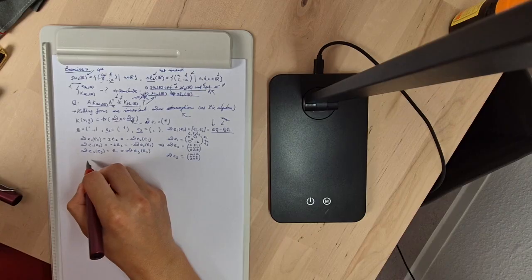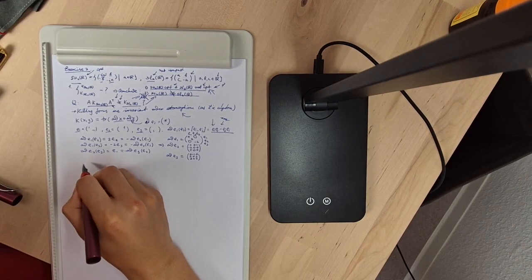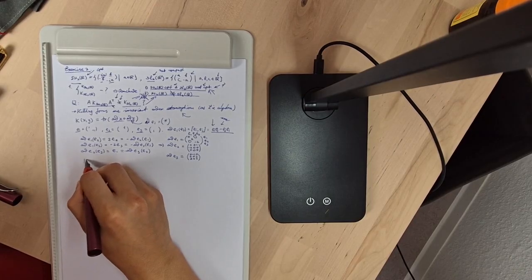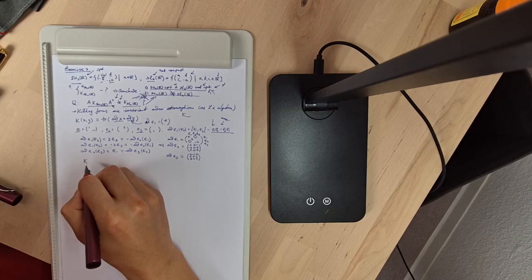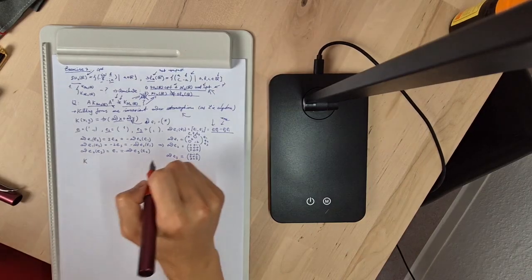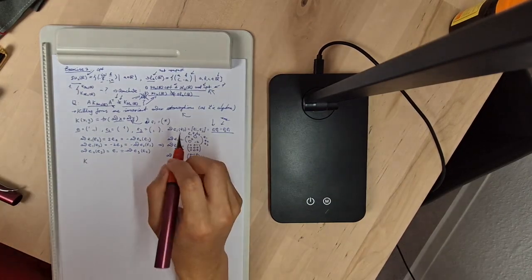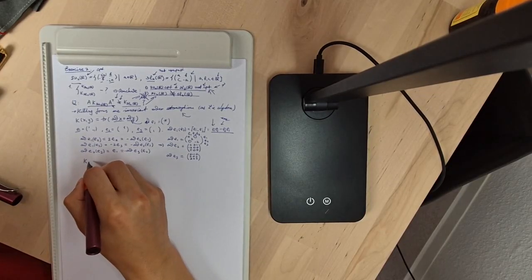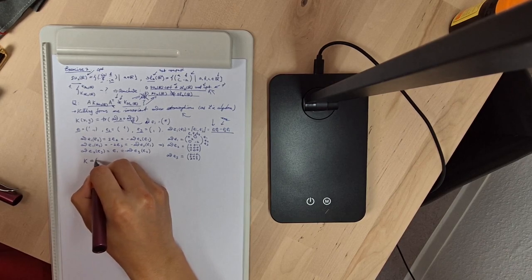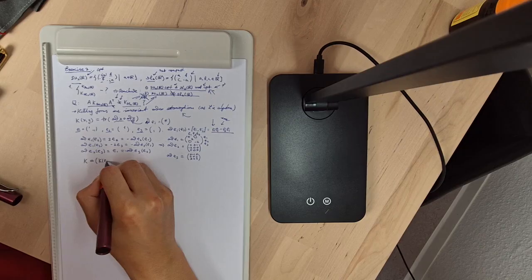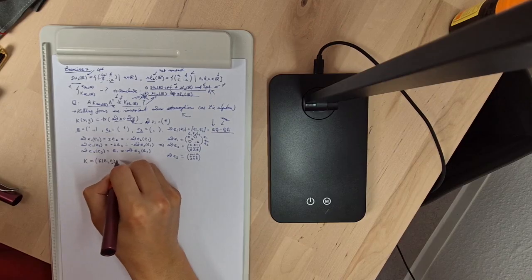And what else? Okay, so what we need to do is represent the Killing form as a matrix over basis vectors. So I will just represent it as matrix entries over Ei, Ej.